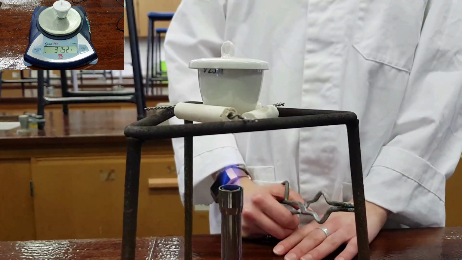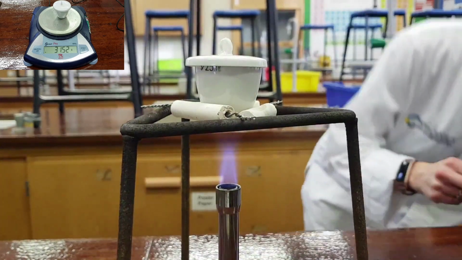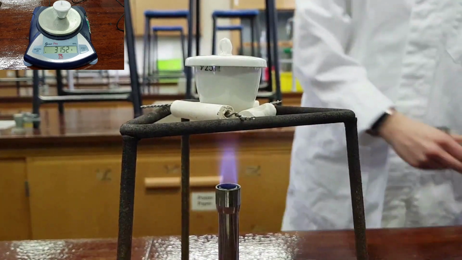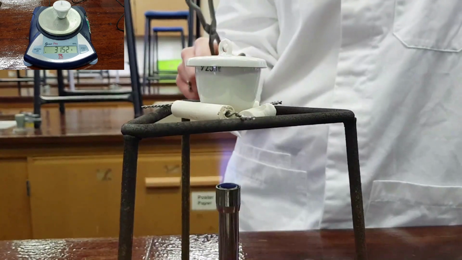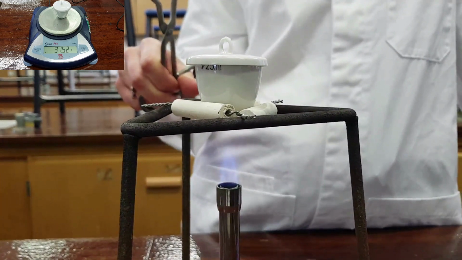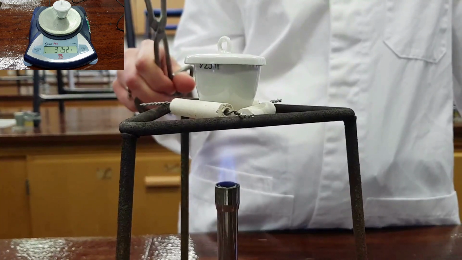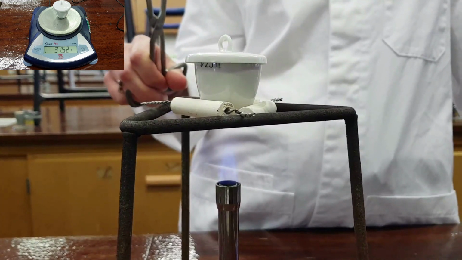So what we need to ensure is that we only lift the lid occasionally and we don't lift it off so fast or with such force that we actually cause any of the product inside to go flying out of the crucible.